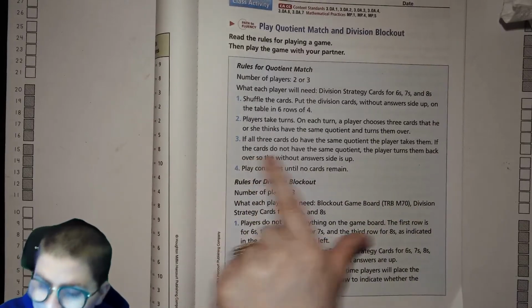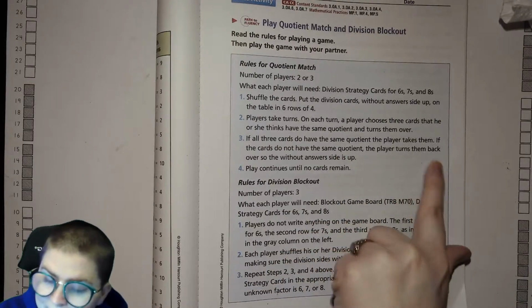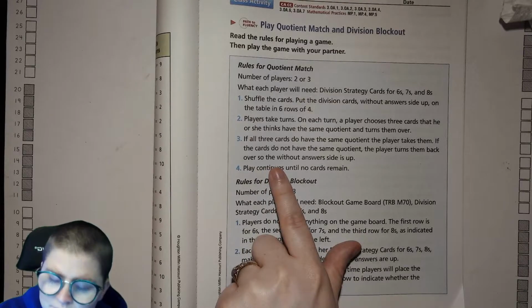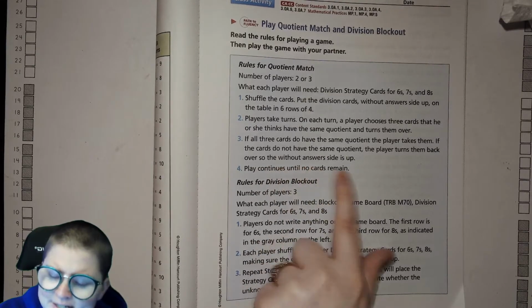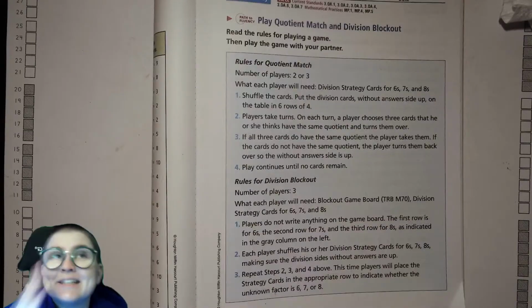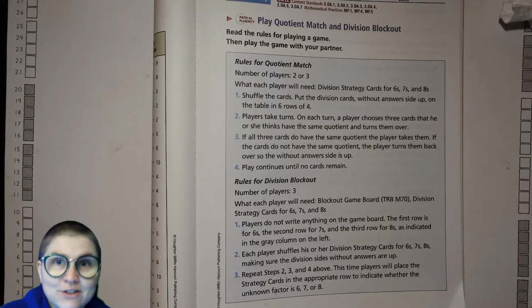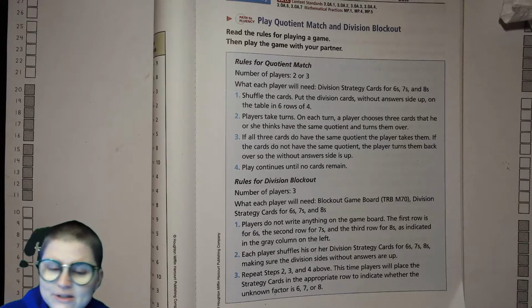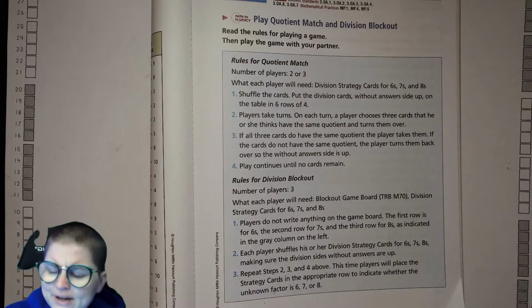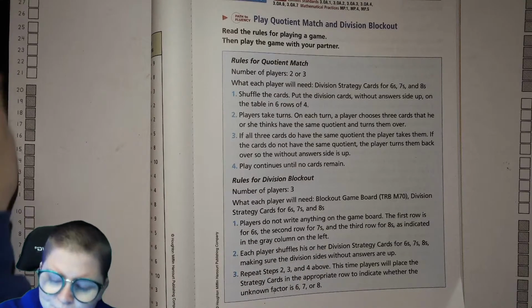If the cards do not have the same quotient, the player turns them back over. With the without answer side up, the play continues until no card remains. The reason you're doing this is to practice your math facts, but it's just a fun little game. Okay, so talk to your parents, maybe they'll play with you, or any loved ones in your home.